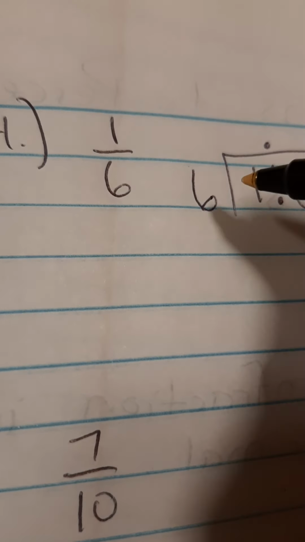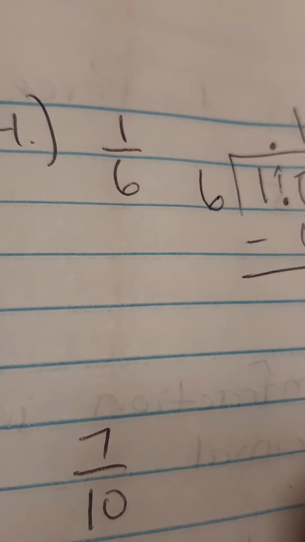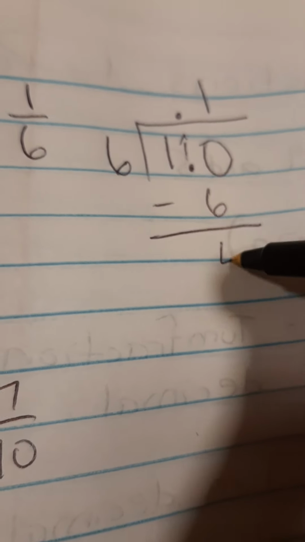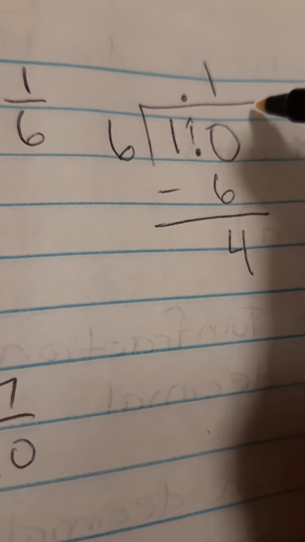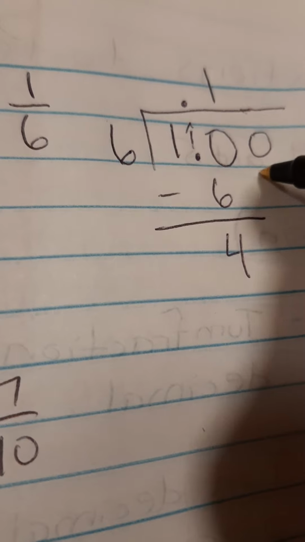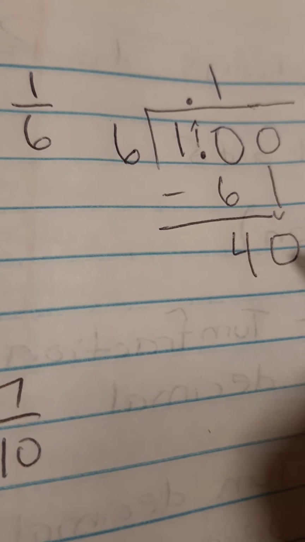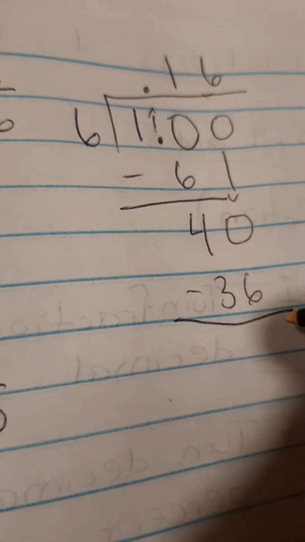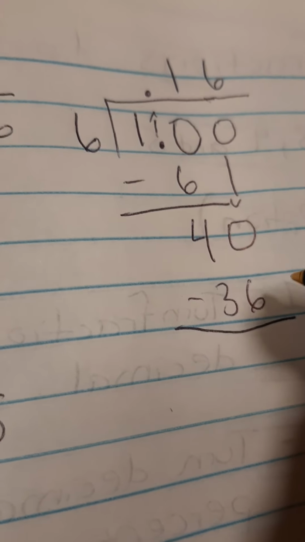Okay. 6 goes into 10 just one time. 6 times 1 is 6. Do my subtraction. All right. 10 minus 6 is 4. I can add another 0. Bring it down. 6 can go into 40 6 times. 6 times 6 is 36. And that's going to leave us with 4 again.